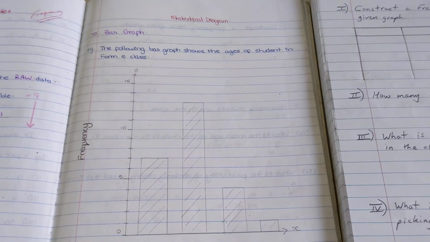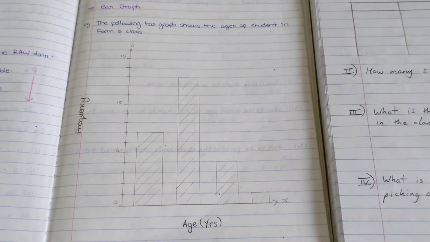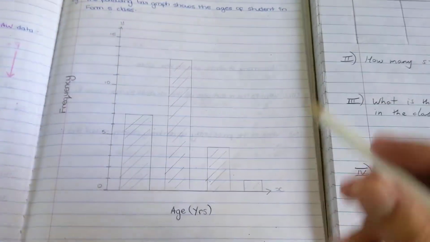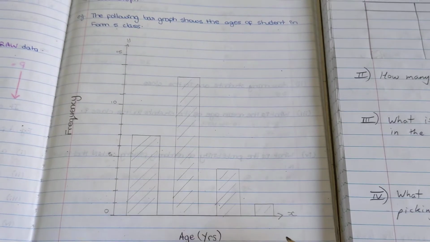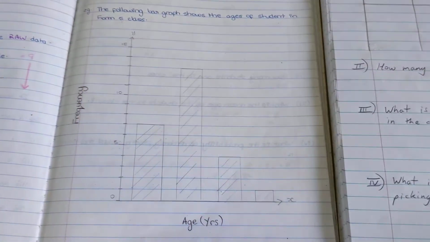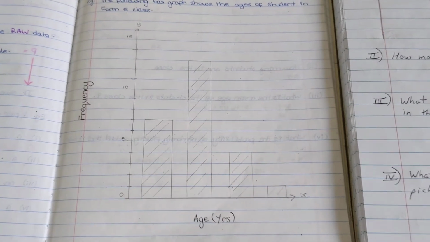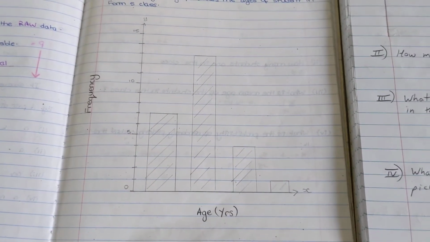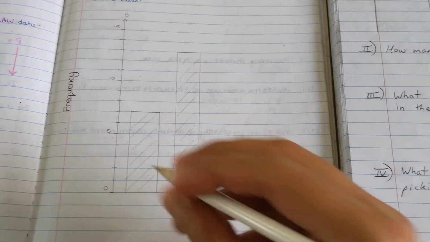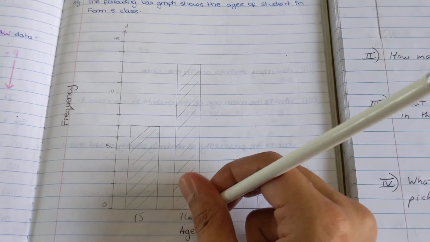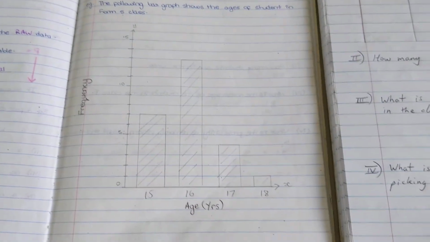So here we have a bar graph showing the age of students in a Form 5 class. This is the frequency here, and here we have the age in years. You must always label the axes. The horizontal axis is called the x-axis, the vertical is called the y-axis, and we'll go into more detail on that when we're doing graphing in particular. So this is just an introduction to the bar graph. Here we have 15-year-olds, 16-year-olds, 17-year-olds, and 18-year-olds in this Form 5 class.